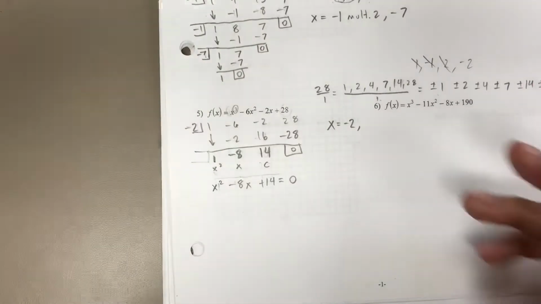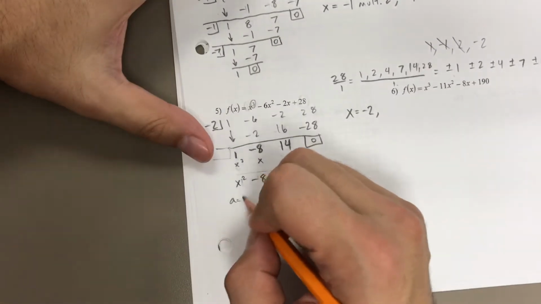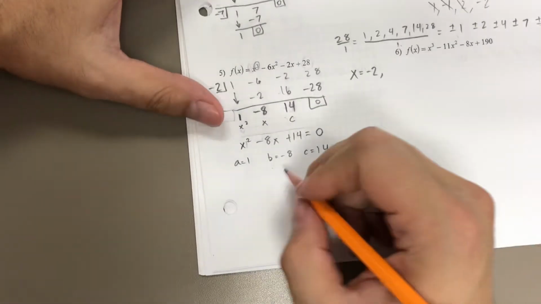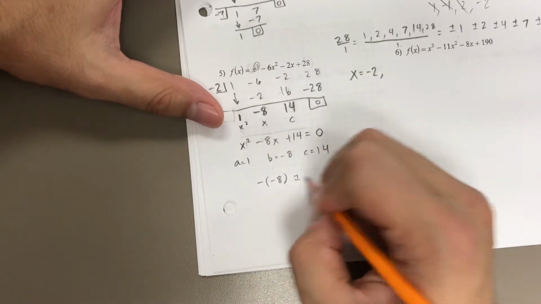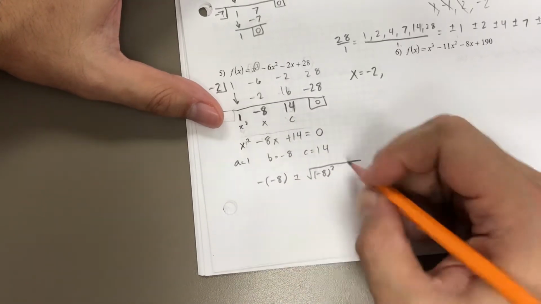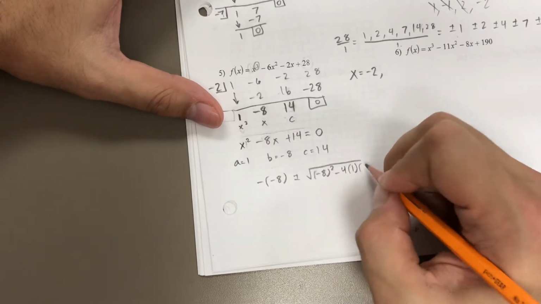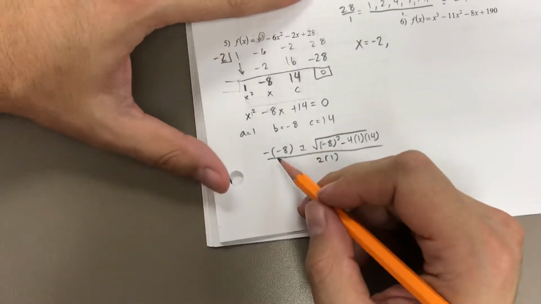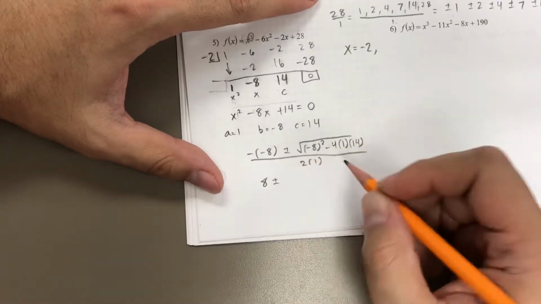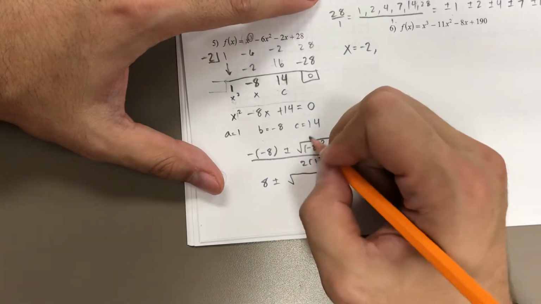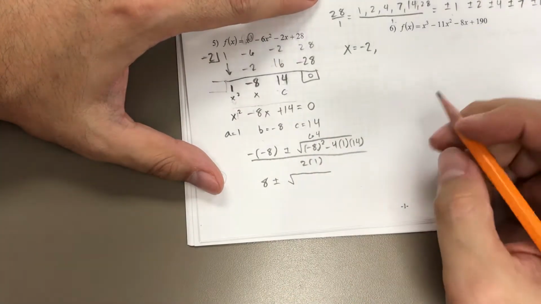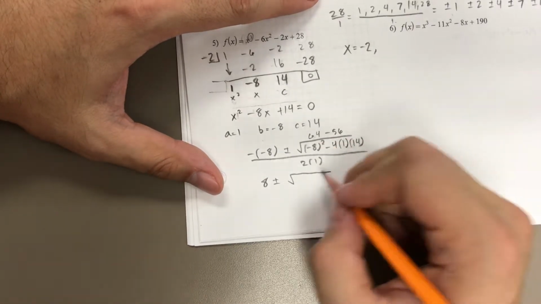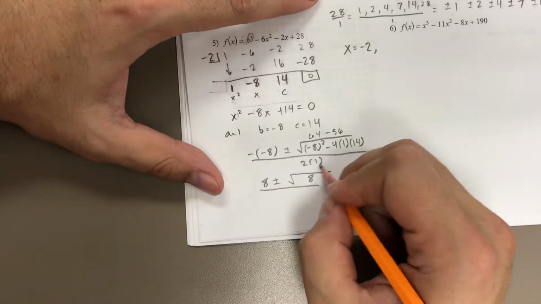So let's see what we get. The a value is equal to 1, the b value is equal to negative 8, and the c value is equal to 14. We plug it into the quadratic formula, and we get negative of negative 8 plus or minus the square root of negative 8 squared minus 4 times 1 times 14, all over 2 times 1. Okay. The negative of a negative is a positive, so we get 8 plus or minus the square root of negative 8 squared, which is 64. Negative 4 times 14 is negative 56. 64 minus 56 is 8. So it's square root of 8 all over 2.